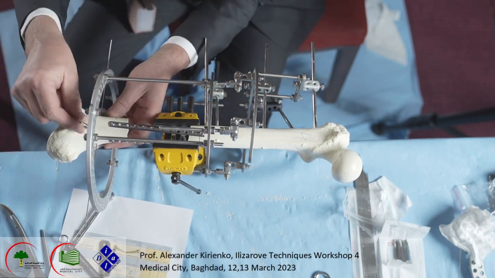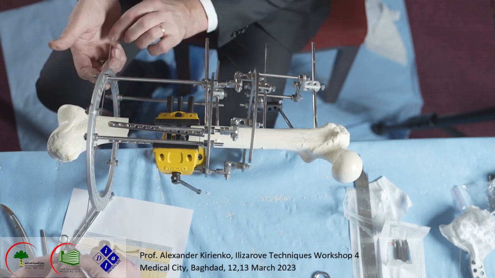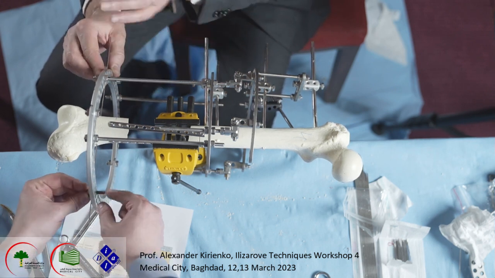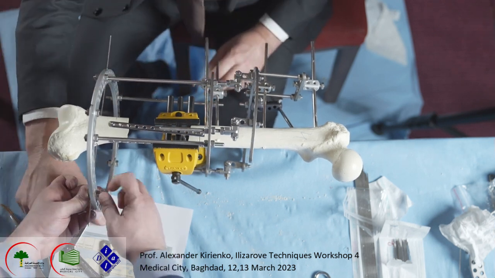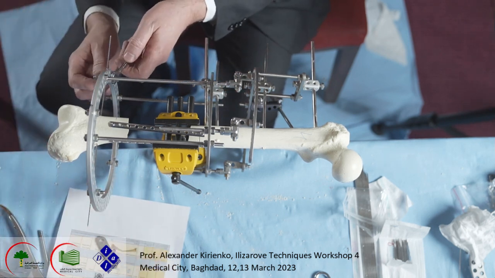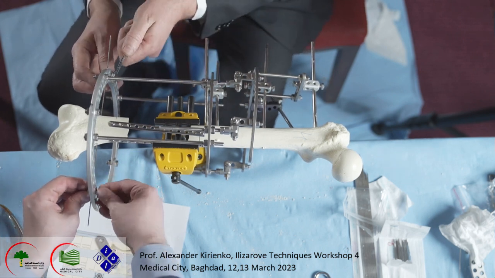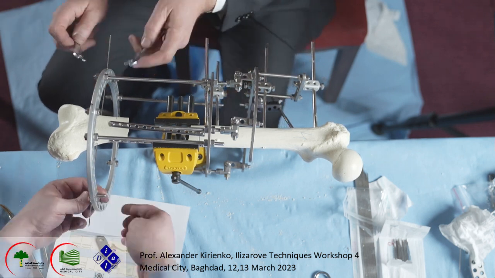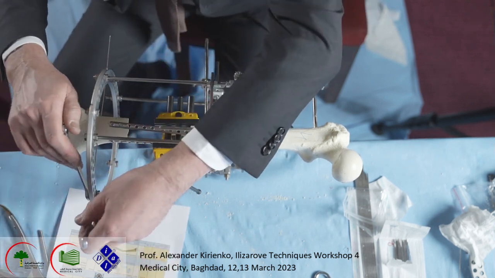Obviously it is better to control the position of this wire in fluoroscopy, because you see the level of the wire, you see where the bone is good, and you see the realignment, like I explained before, that this joint line is inclined at 7 degrees respective to the anatomical axis of the femur. Okay, fix it. Good. Now we fix this.